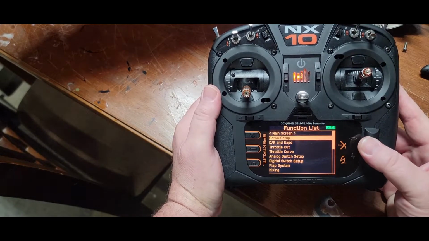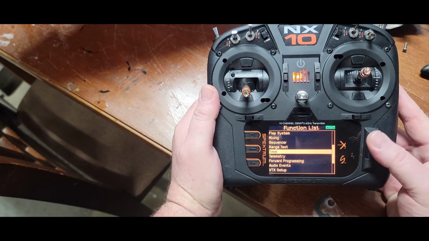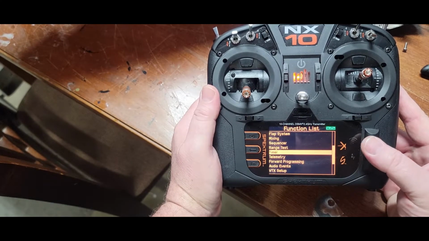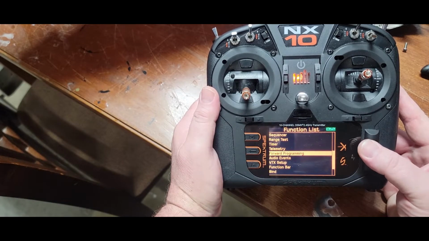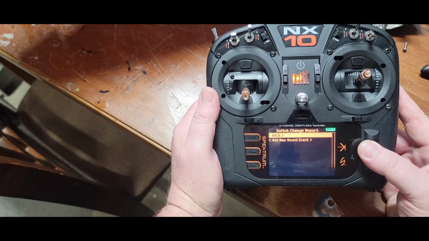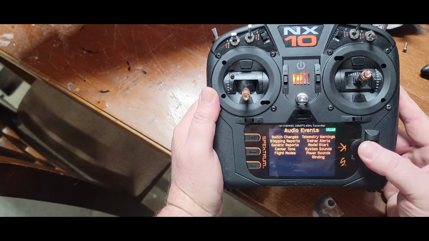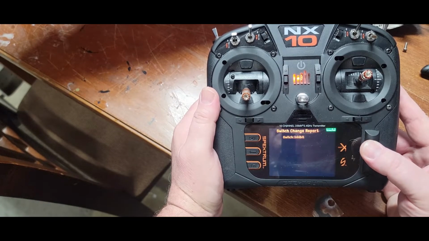Okay, well, let's go down. What you do is you're going to go down here. This is on the NX10, NX6, the DX series works this way. Anything that's got a computerized radio. You go down to audio events, and the first one I want, you're going to do the switch there. Here, go back, let me show you. You're going to do switch changes. Alright, you're going to add a new event.